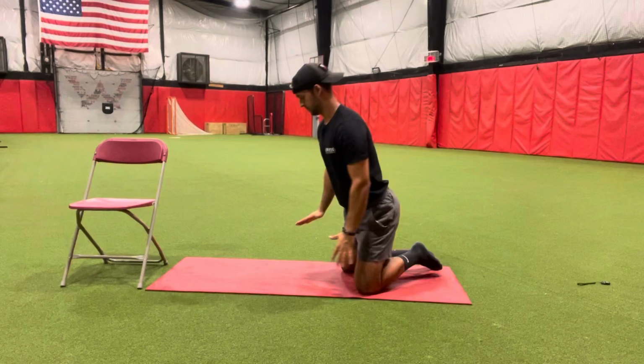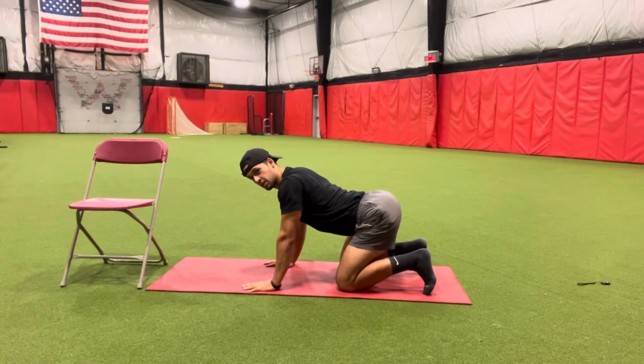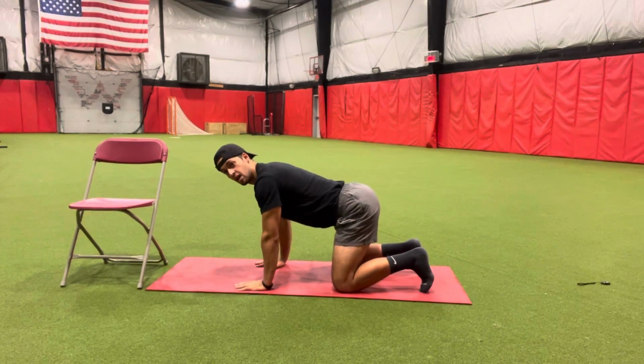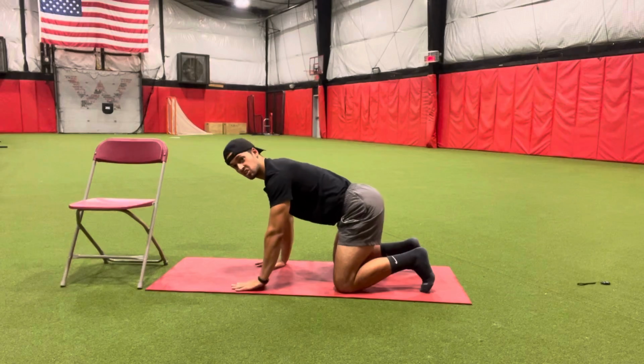First thing we're going to do, hands and knees. We are going for a cat-cow. My yogis out there probably understand and know this movement better than anyone. Here's the key though, right? I don't want you to just crank through up and down. I want you to really try and segment each section.